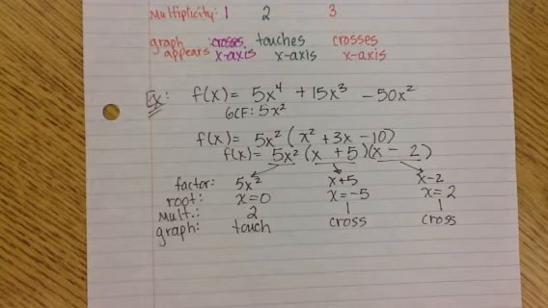In future lessons, we're going to use these x-intercepts to actually create a graph, but for now, all I'm going to ask you to do is identify the roots, multiplicities, and describe what would happen on the graph at that point.